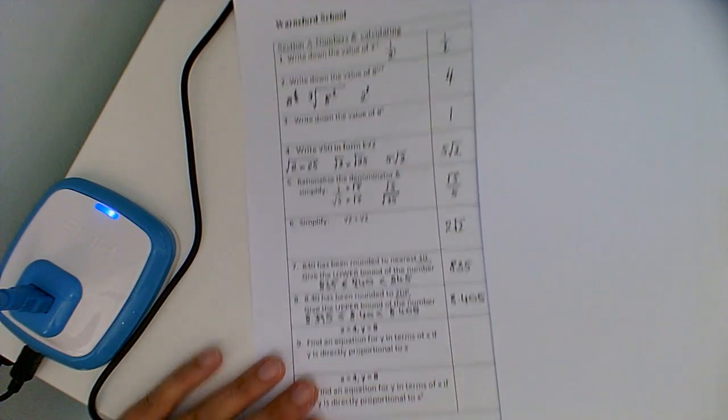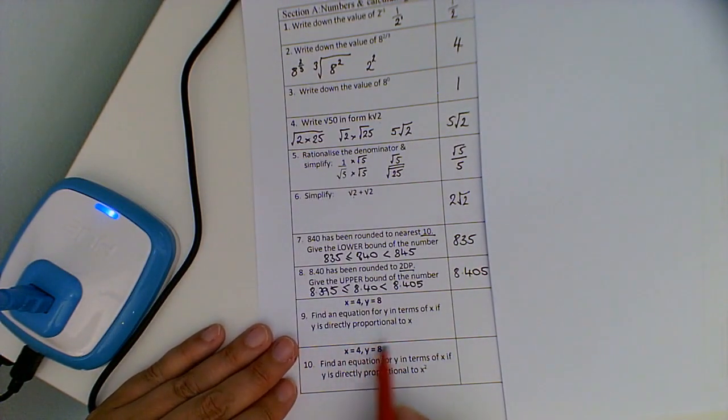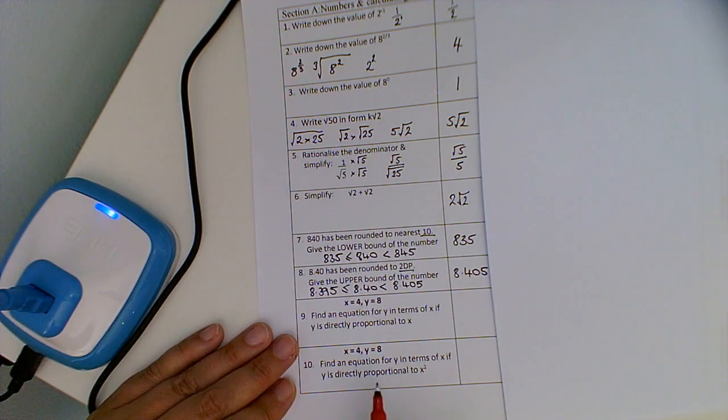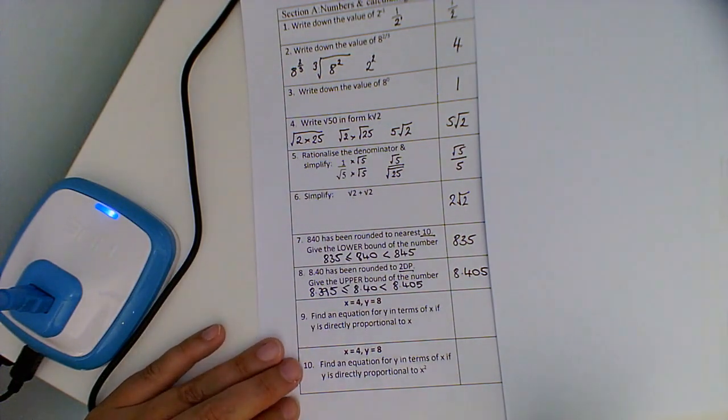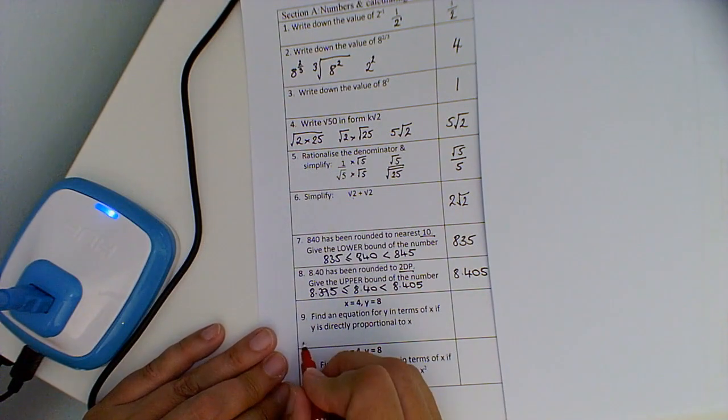Okay, let's have a look now at proportion. Now if you're not very good at direct and indirect proportion yet, I have just put a video onto YouTube about both of those topics. It's under the Year 10 Foundation playlist, so go and have a look at that if you need to practice proportion. We're being told that y is directly proportional to x, so we start with our proportional statement.